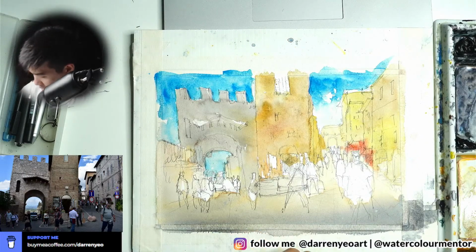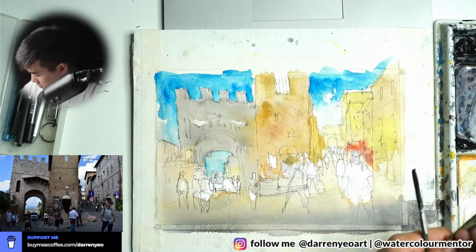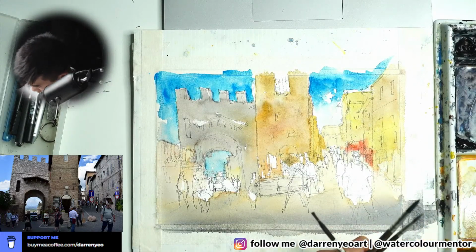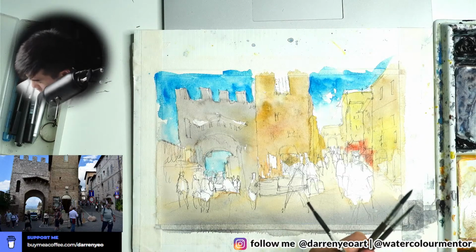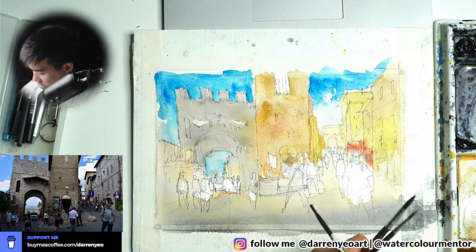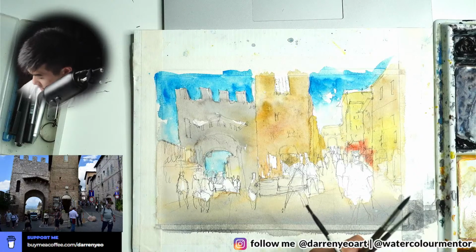I'm going to mix up some color. I've got some ultramarine blue, some perylene red, and some yellow. Okay, it's not just yellow, it is yellow ochre. I didn't mix in enough the first time around, so now I'm stuck going back.